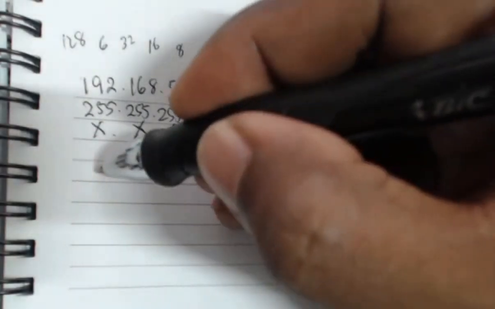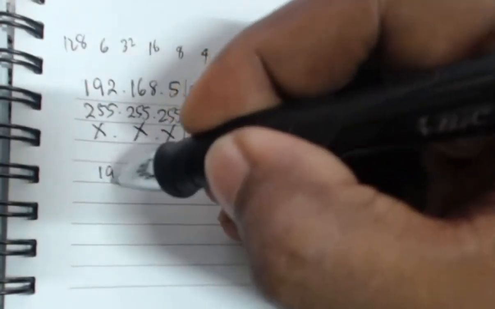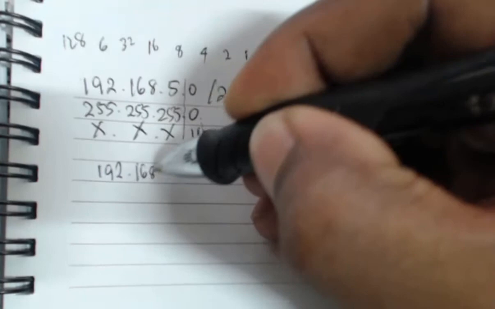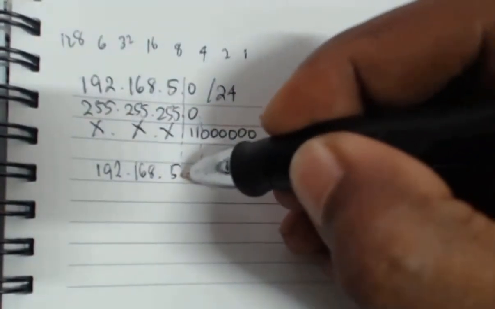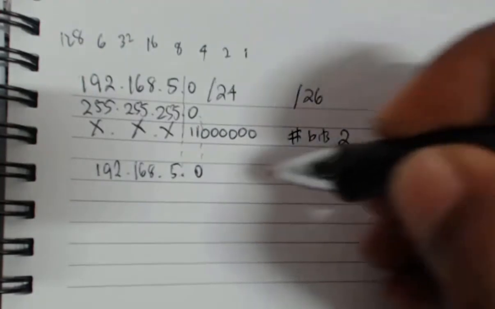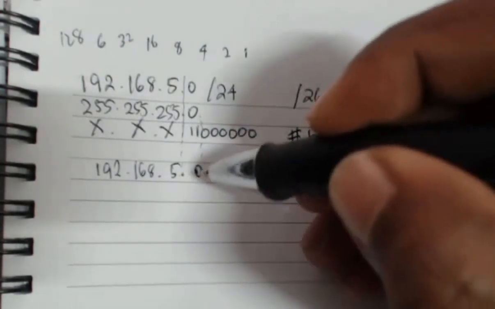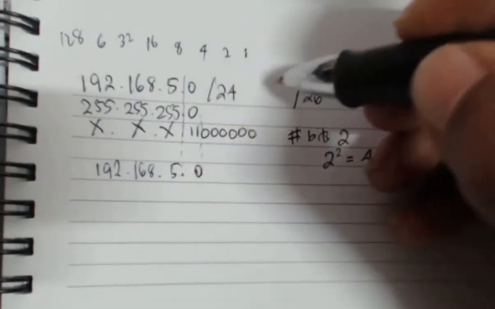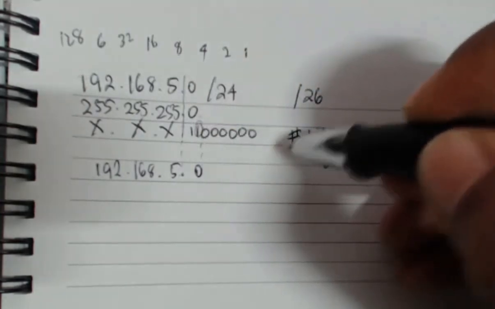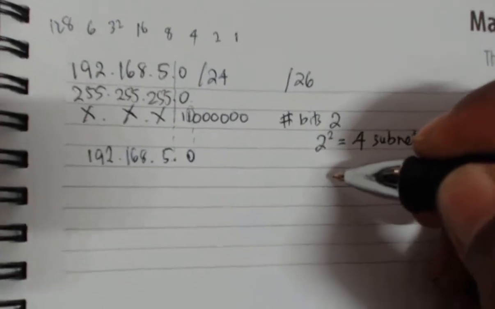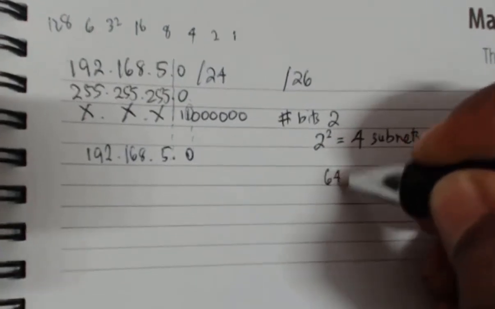So our first network will start with 192.168.5.0, and the next network will be 0. We notice that this has a place value of 64, so that's our network increment number, 64.